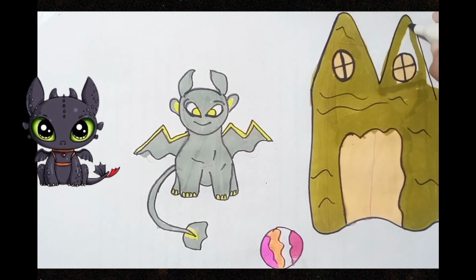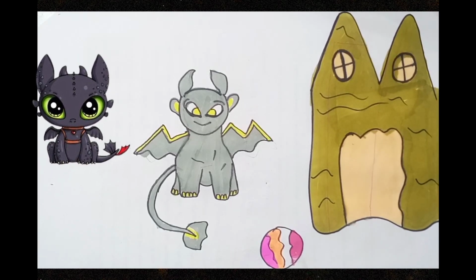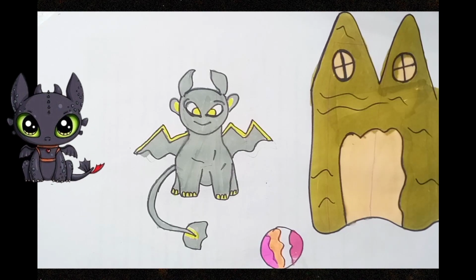Now coloring with me kids. See how I am doing coloring. I am finishing coloring a beautiful sketch of Toothless dragon and her castle.